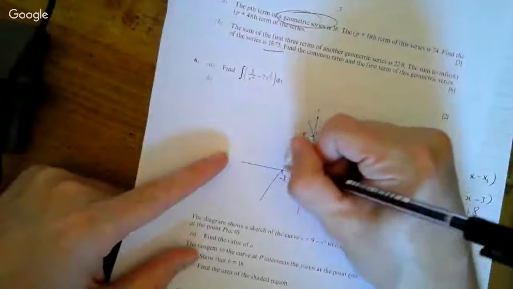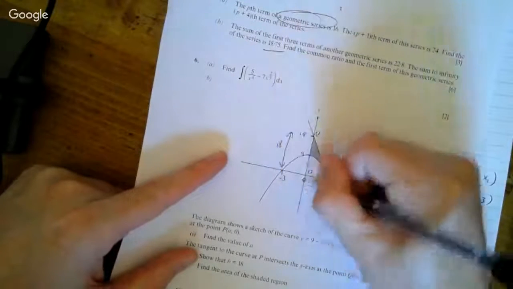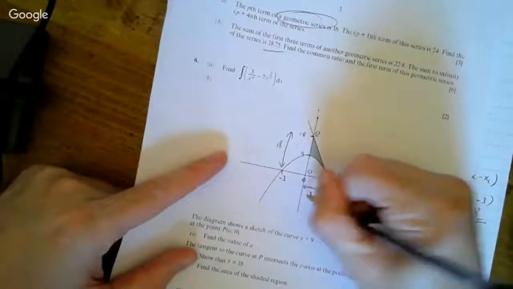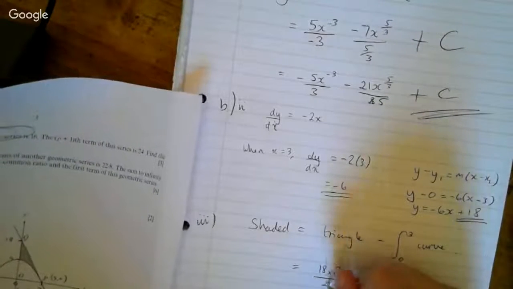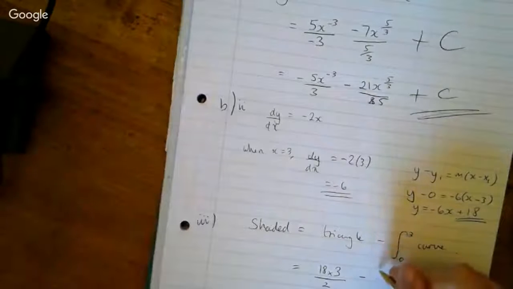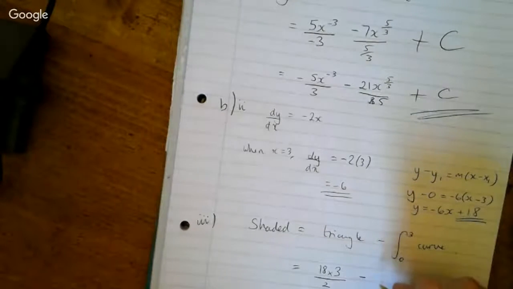Okay, so that triangle has a height of 18. It goes up from 0 to 18, and it goes across from 0 to 3, so that's a distance of 3. So that's going to be base times height divided by 2, so that is 18 times 3 divided by 2. Take away, now what I'm going to do is start to integrate that curve straight away.